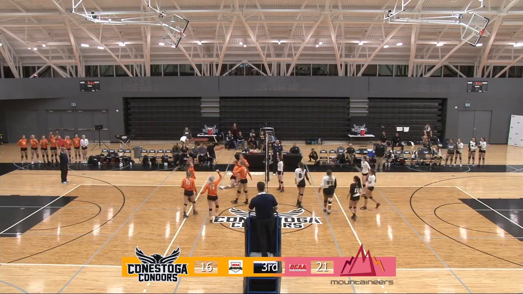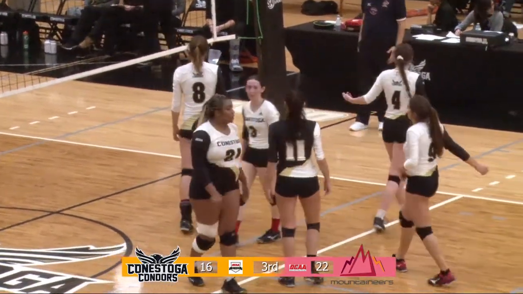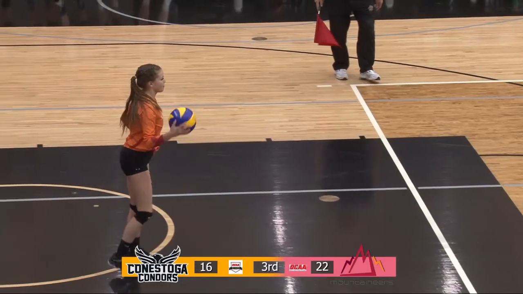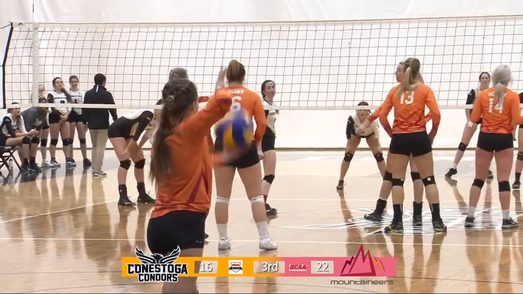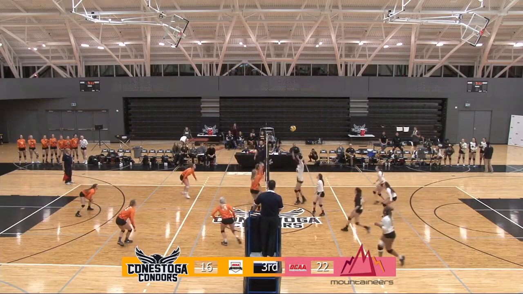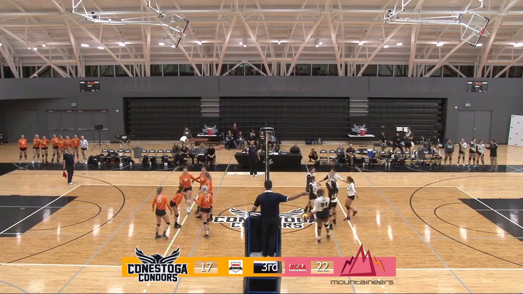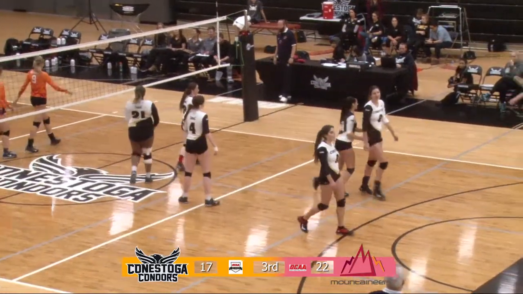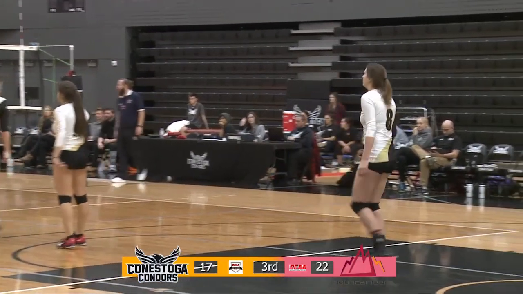And Conestoga gets up there with the block, but I believe there was a net violation, so. Elstone with the serve again. And Conestoga gets that point. We now have a 22-17 game, Mohawk leading.